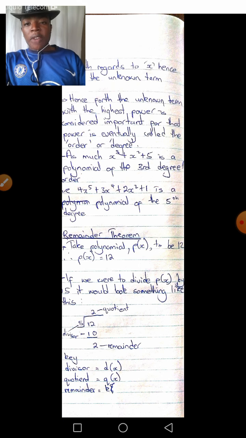Right? So it's 5 into 12, we get a 2. But there's a remainder. Where do we put that remainder? Or how can we even find the remainder in the first place? So we say the quotient multiplied by the divider, or the divisor, you get 10 there. So you subtract 10 from the initial polynomial to get the remainder, what is left after you divide your 5 into your polynomial.